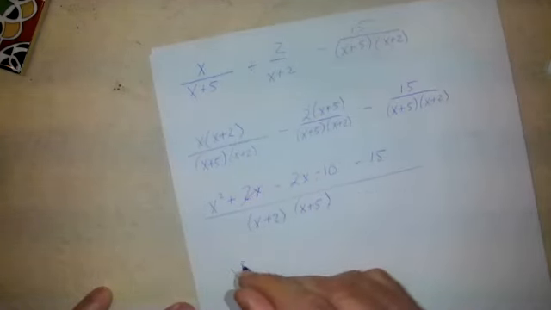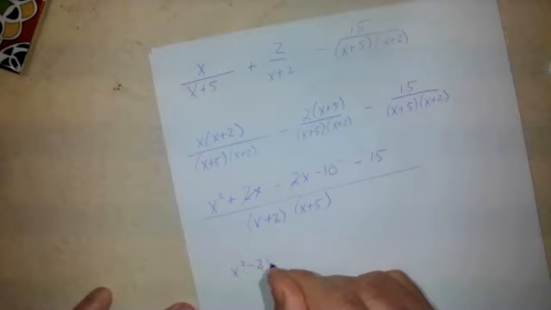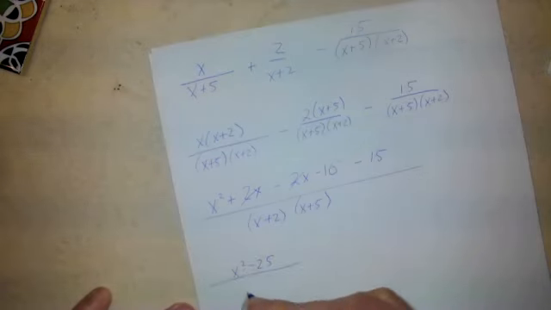So we got x squared minus 25. Seen a lot of different squares today.